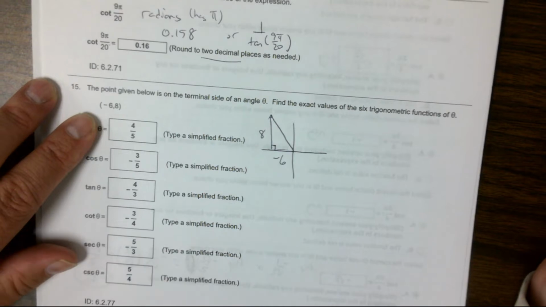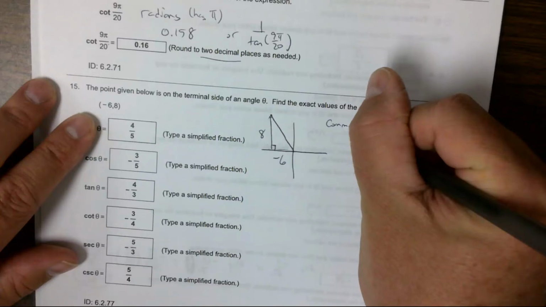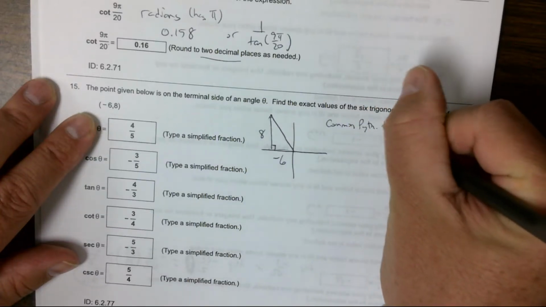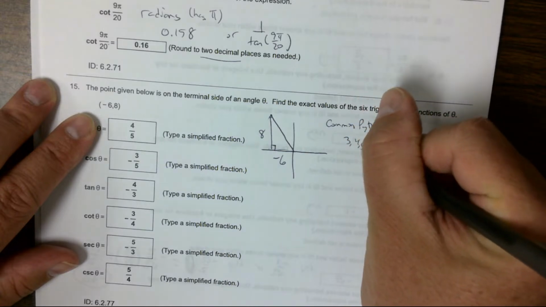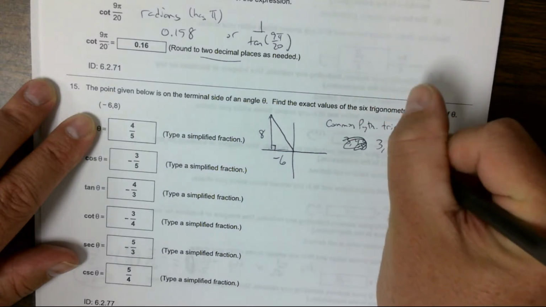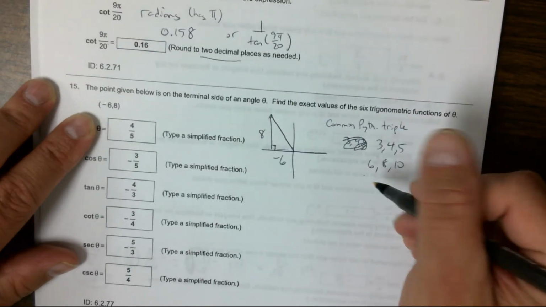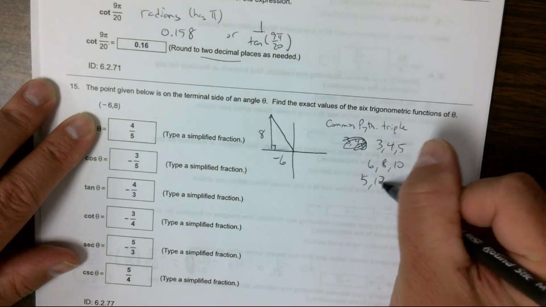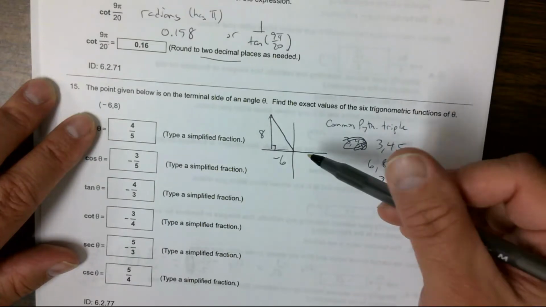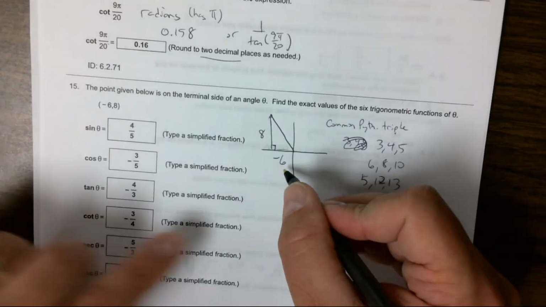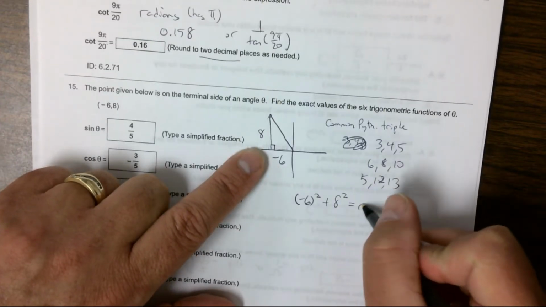Now, in most cases, you're going to get a common Pythagorean triple, like 3, 4, 5, 6, 8, 10, 5, 12, 13, etc. If you don't know that, then you can do your Pythagorean theorem, and you can say -6 squared plus 8 squared equals r squared.